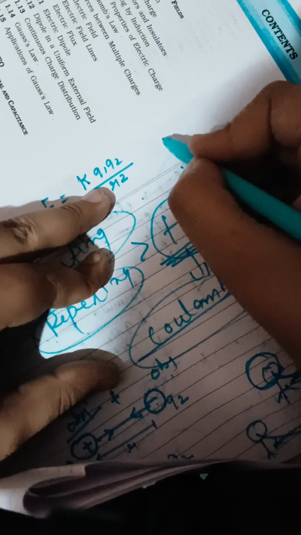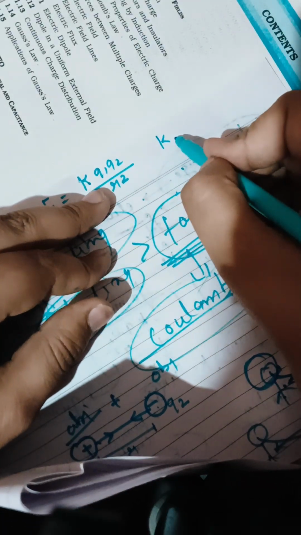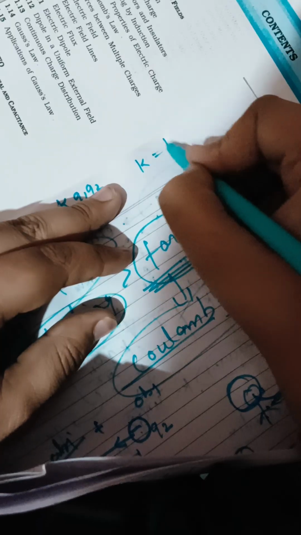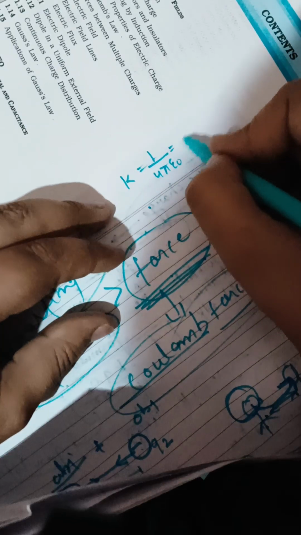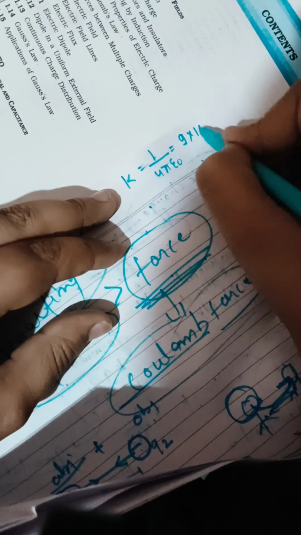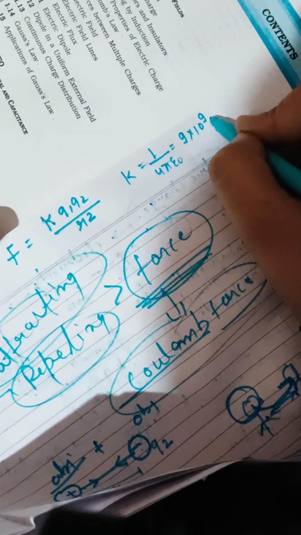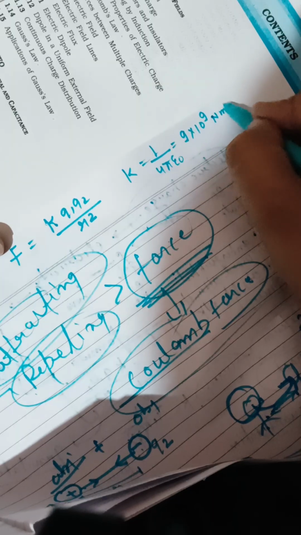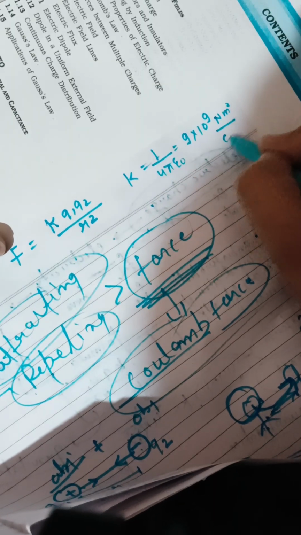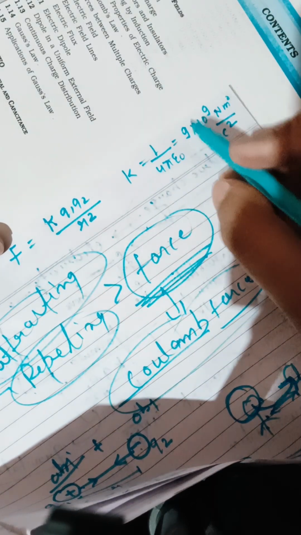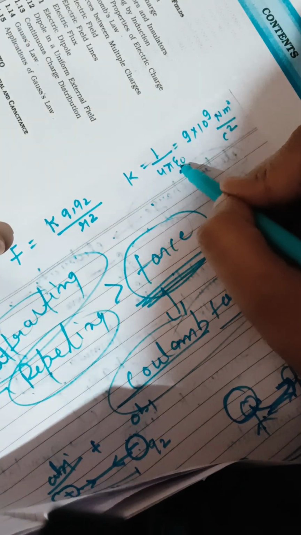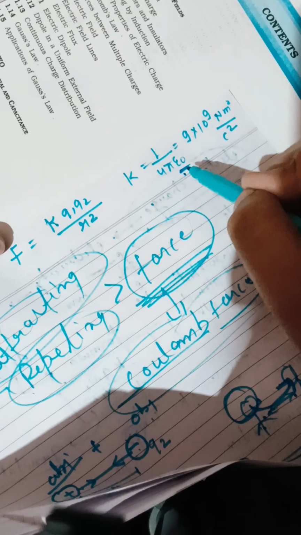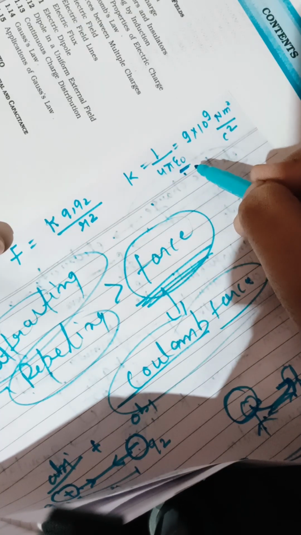What is k? Here k is the proportionality constant, which has the value 1 upon 4 pi epsilon naught, and numerically the value 9 into 10 to the power 9 Newton meter square upon Coulomb square. And lastly I'll tell you that this sign is named the permittivity constant.